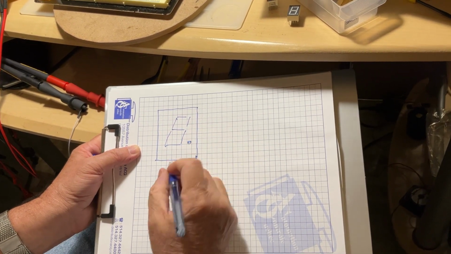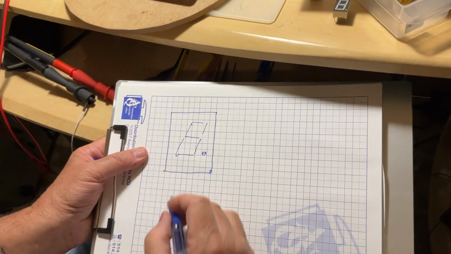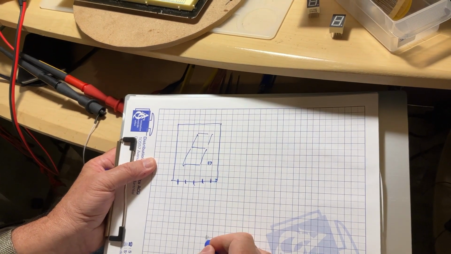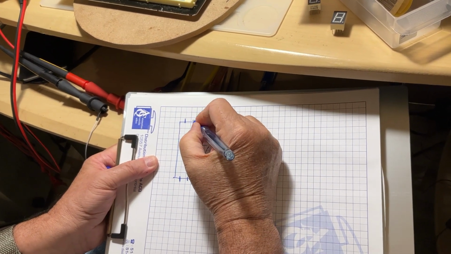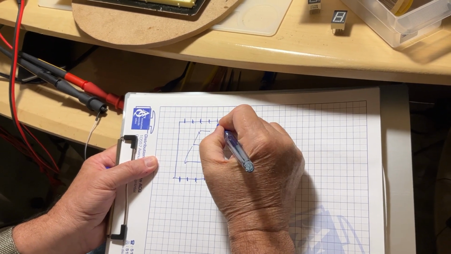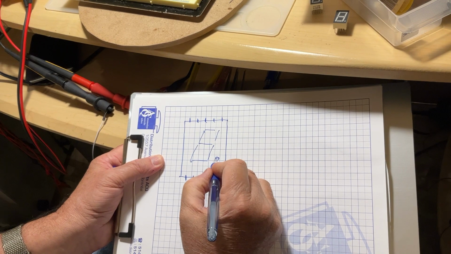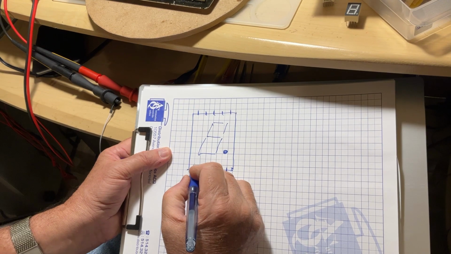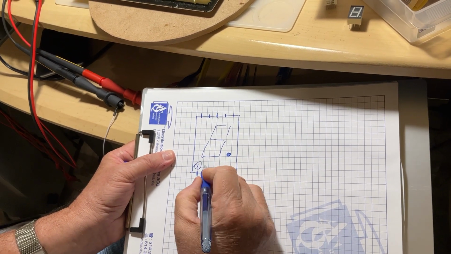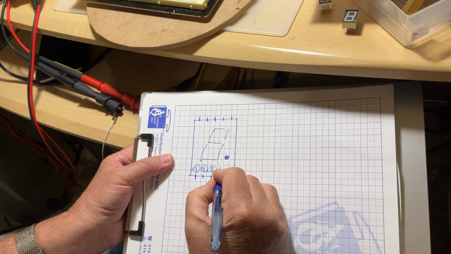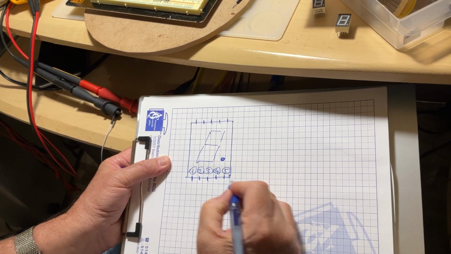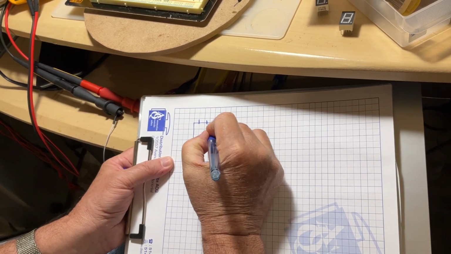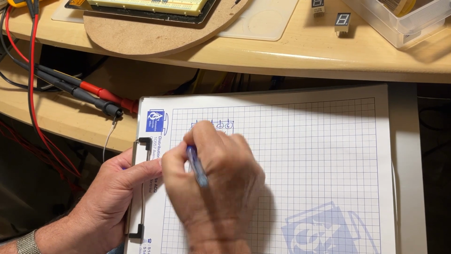This is the shape of the package, and we have 1, 2, 3, 4, 5 terminals in the bottom, and 1, 2, 3, 4, 5 terminals in the top. Again, with the decimal point on the bottom right, all manufacturers make the terminals: 1 is here, 2, 3, 4, 5, and you go counterclockwise, 6, 7, 8, 9, and 10.